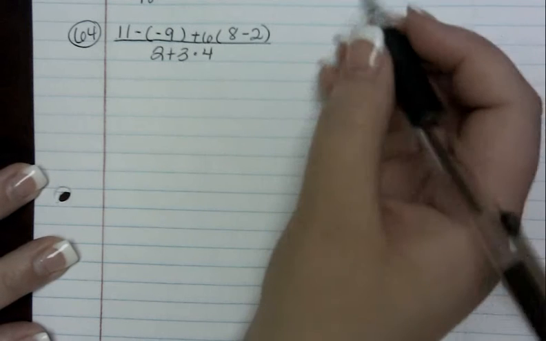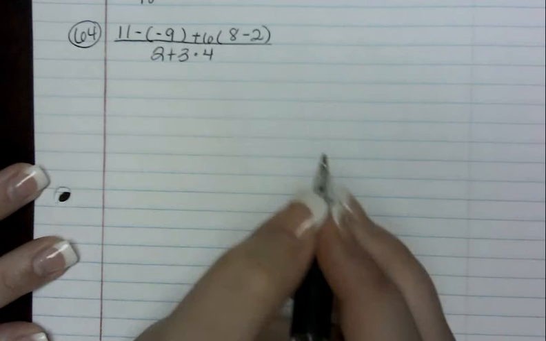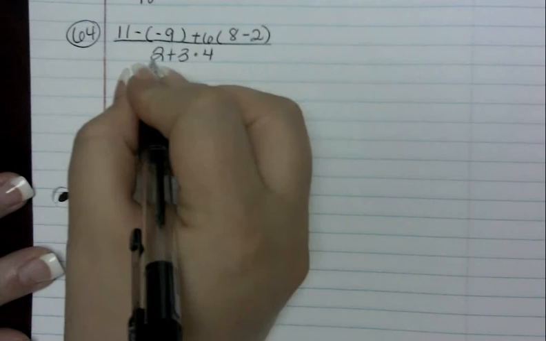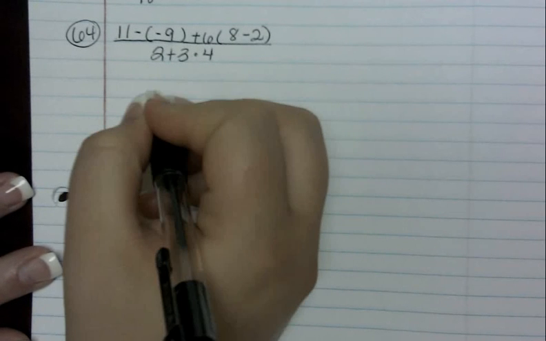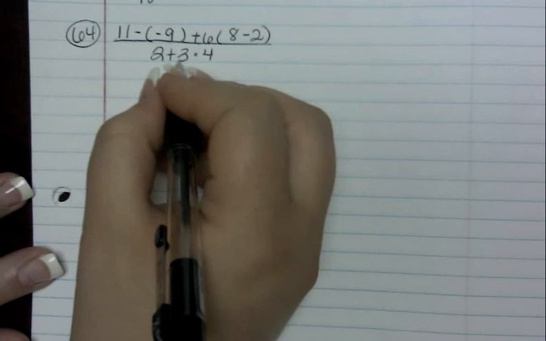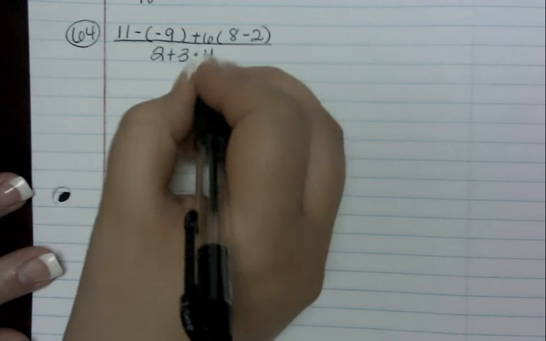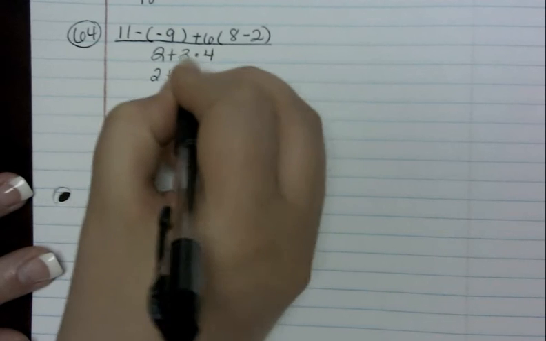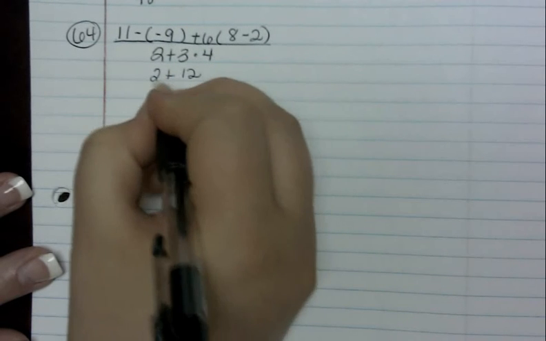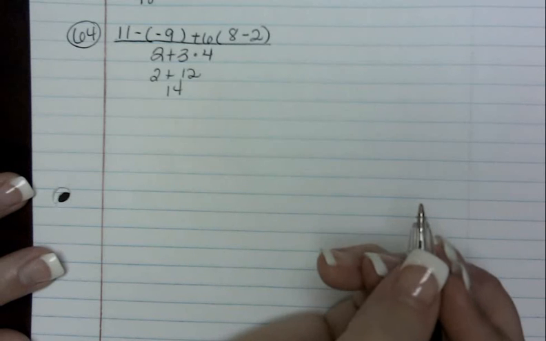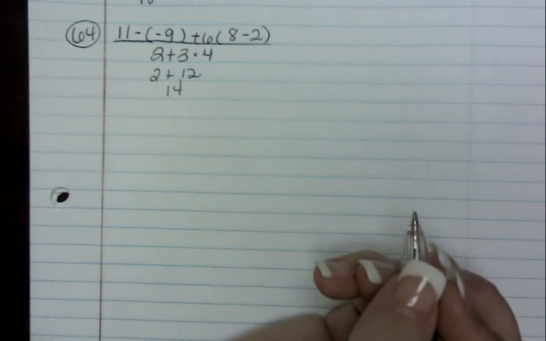So what we're going to do is we're going to go ahead and we can actually work the bottom first because it'll be a lot faster. So I've got 2 plus 3 times 4. Well, 3 times 4 comes first on order of operations, so that gives us 12. And then 2 plus 12 is 14. So that's going to be our denominator that we're going to work with.